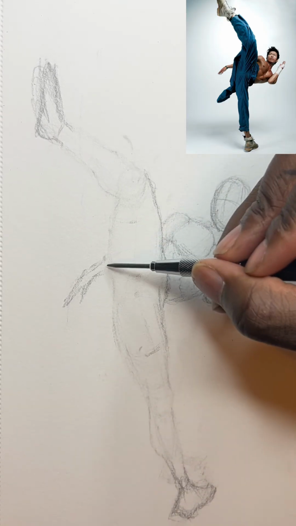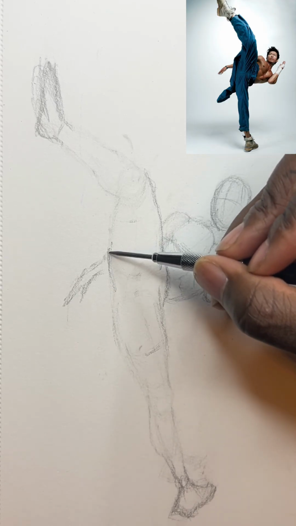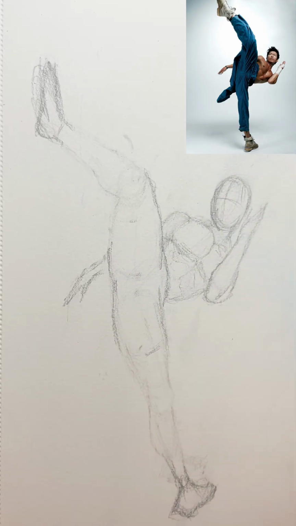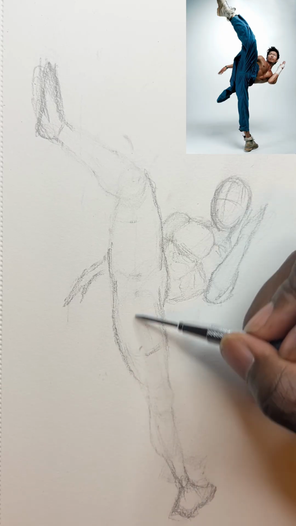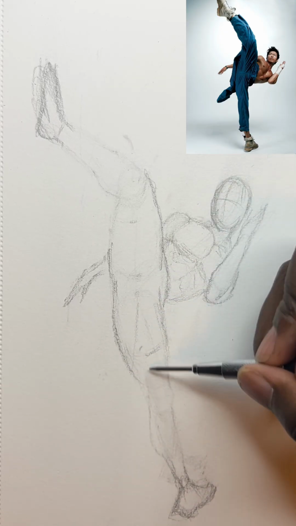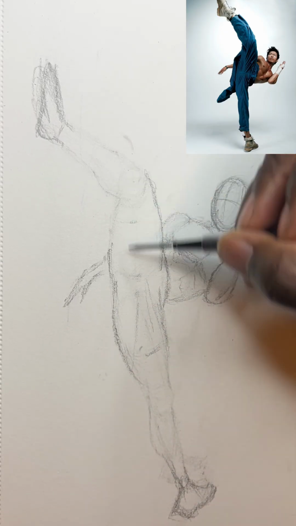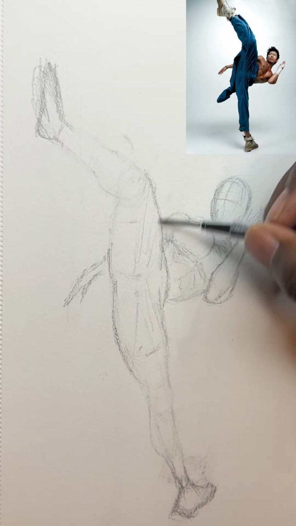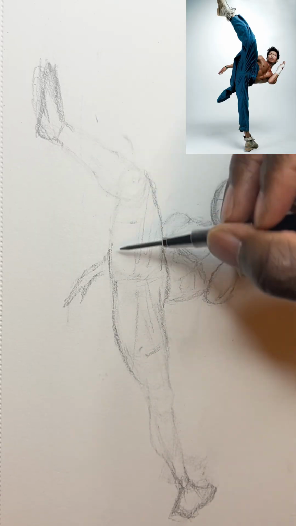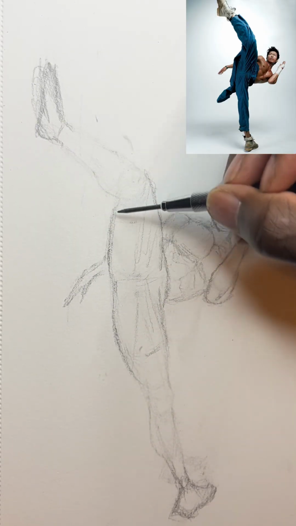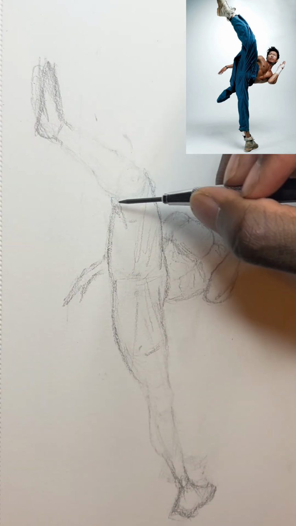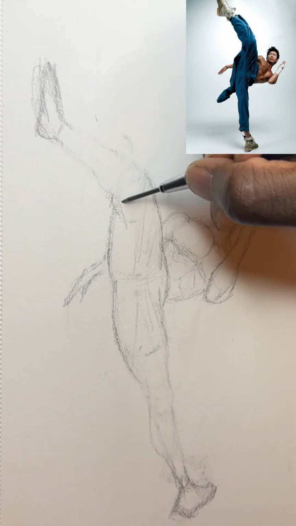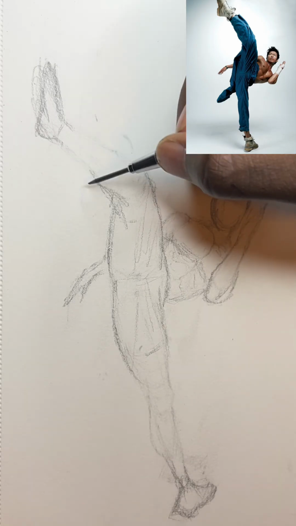You want to catch the flow of your reference or your drawing. You want to understand the flow of how that body is moving with your reference lines, or excuse me, your gesture lines. And then you can add shape. And then with shape, you can add anatomy.